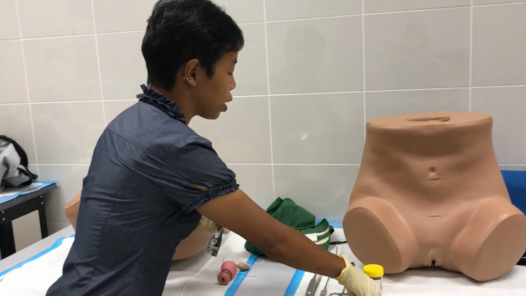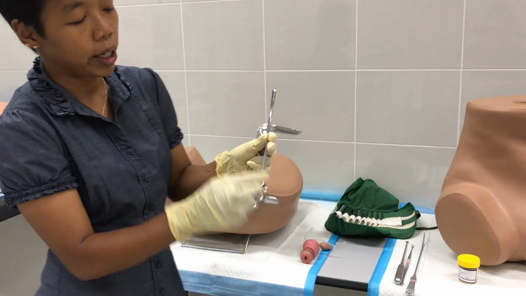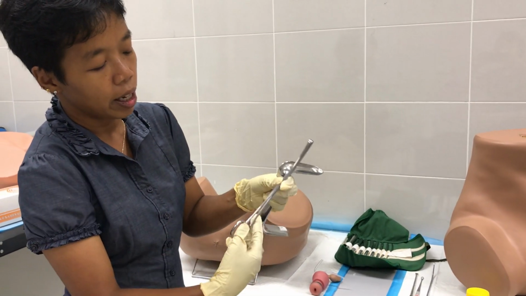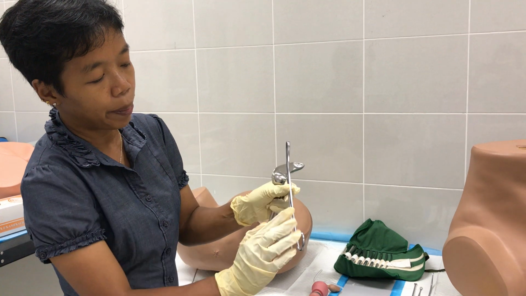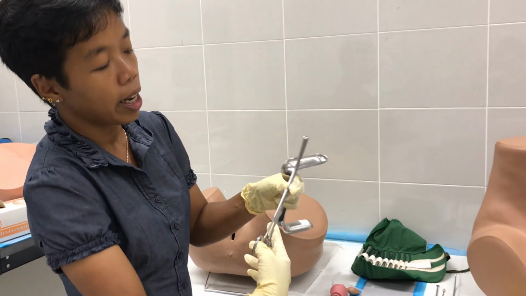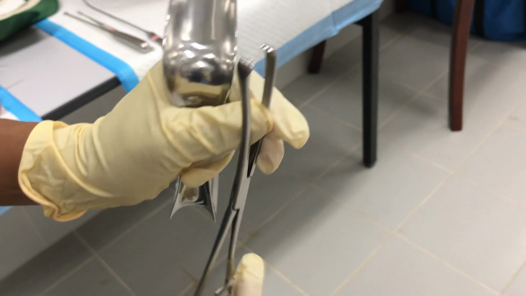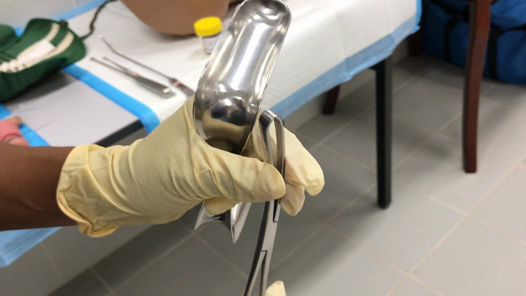This one we call the porcelain. There will be the cuff and then straight. This one is a cuff porcelain, so it's according to the vaginal position. That's why we use it anteriorly, with the cuff upward. And then you can see the tip here. This is the tip of the porcelain, so this is different from the other instruments.